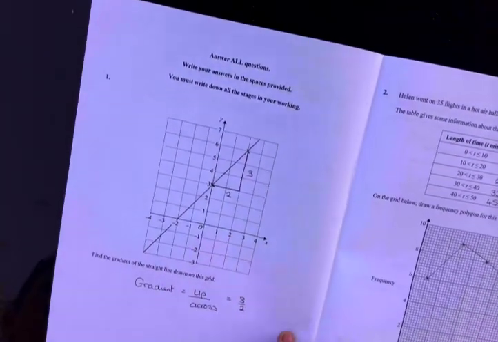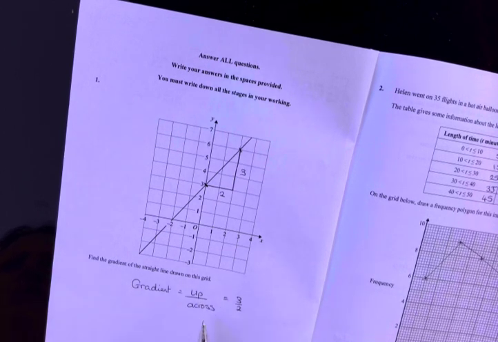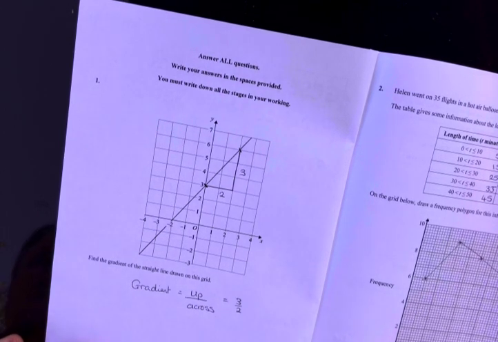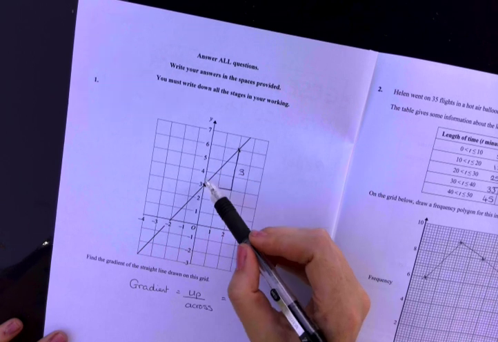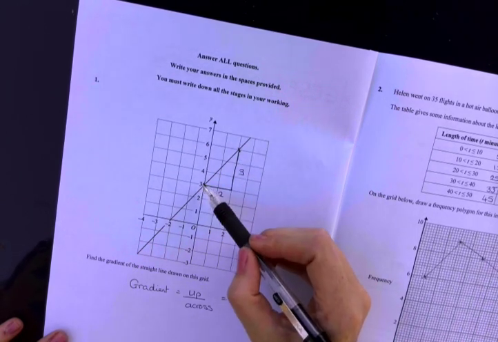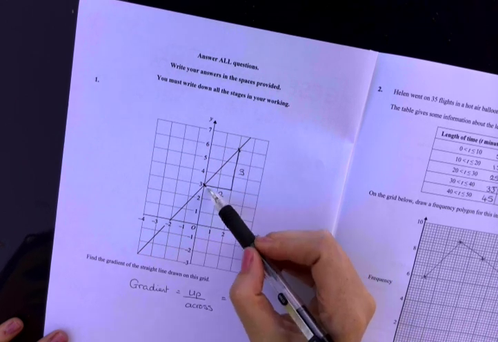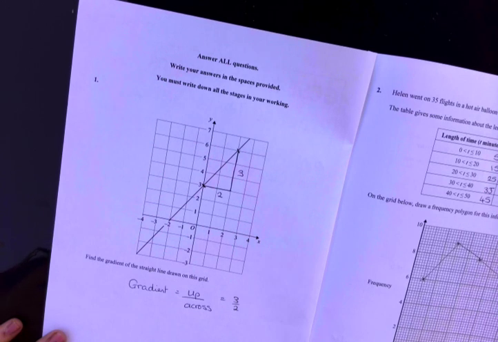So question 1 is asking for the gradient. Your gradient is your up distance over your across. You may know it as your rise over run, or your change in y's over your change in x's, or y2 minus y1 over x2 minus x1. So I've dropped in my right angle triangle using what I call snap points here, just 2 really easy points to read. And I've taken my up distance, divided it by my across distance. So it's 3 over 2, 3 over 2 is 1.5.